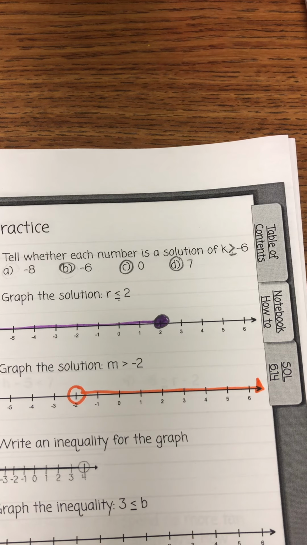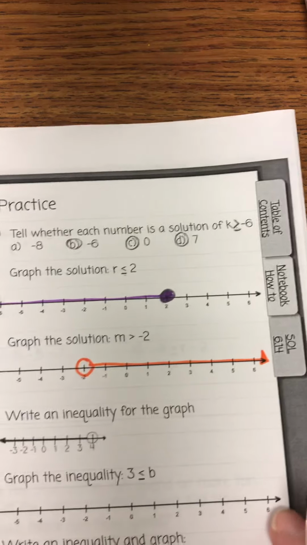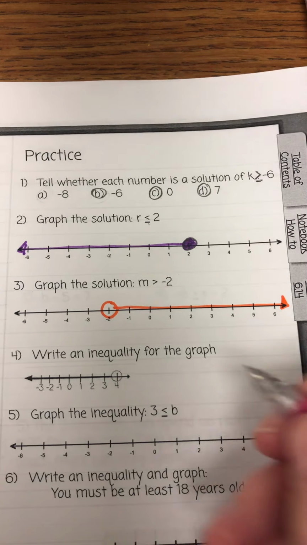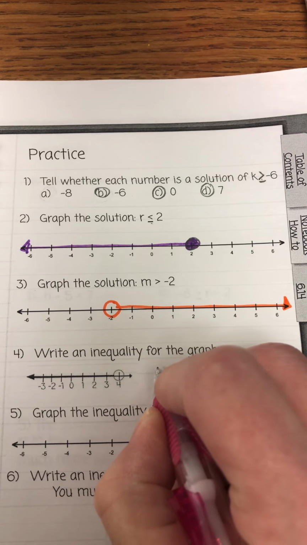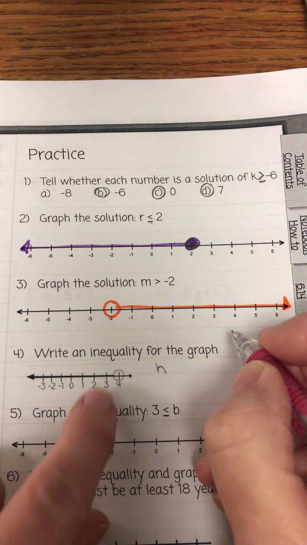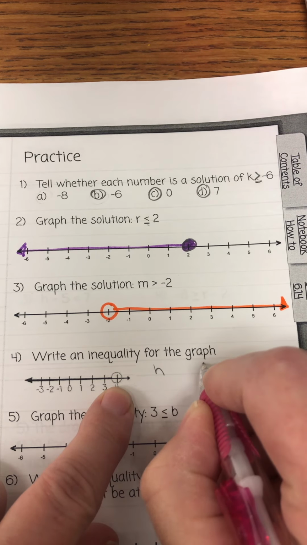Now, for number 4, it's kind of squeezed in here. We have to write the inequality for that. You can usually choose any variable you want, unless they specifically say to use a certain variable. So we're going to use h. The number that is circled is 4.